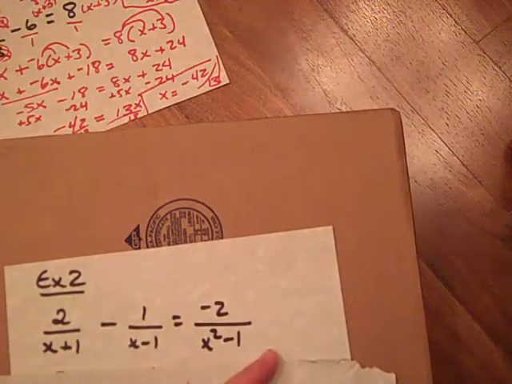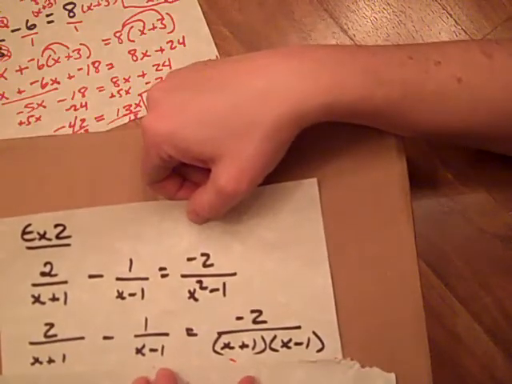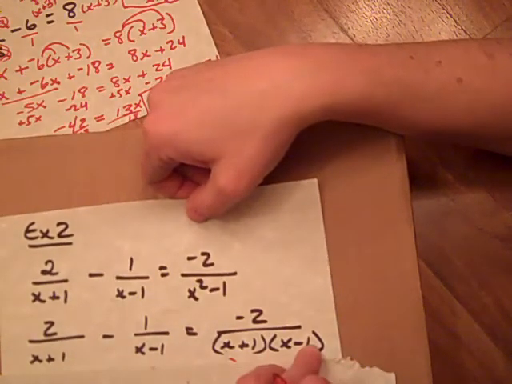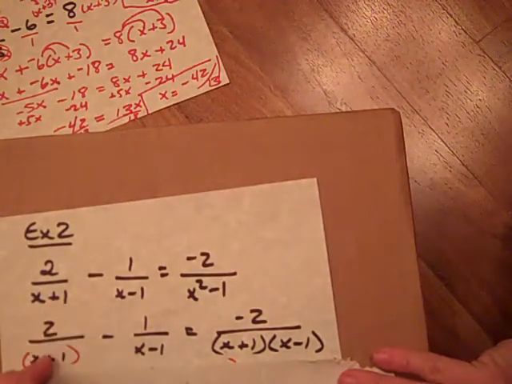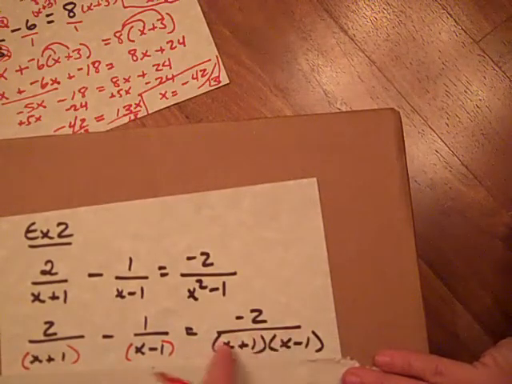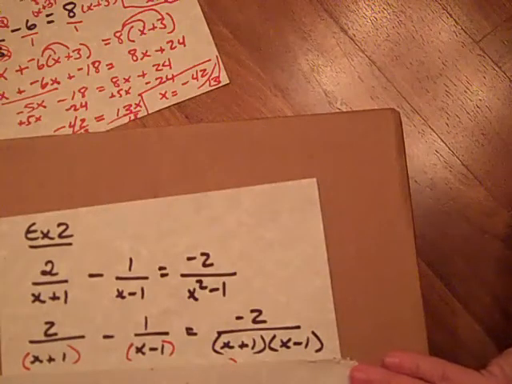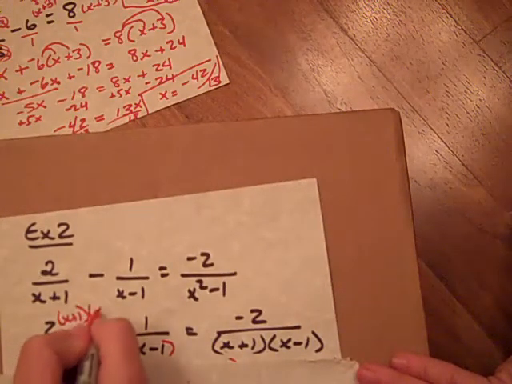Okay, this is a difference of squares, so we can take this example and just simply factor the denominator right here. This is an x plus 1, x minus 1. How convenient. Right now I have an x plus 1 for a denominator in the first term. Here I have an x minus 1. Here I have both. What would be the common denominator? This whole thing. I don't really want a common denominator. What I want to do is multiply through by x plus 1, x minus 1.